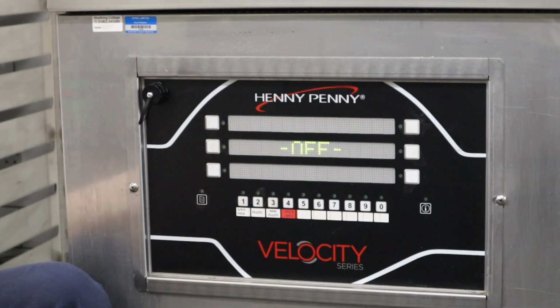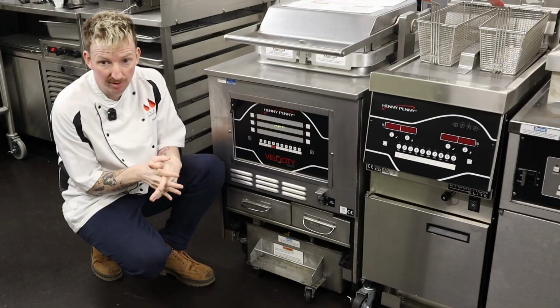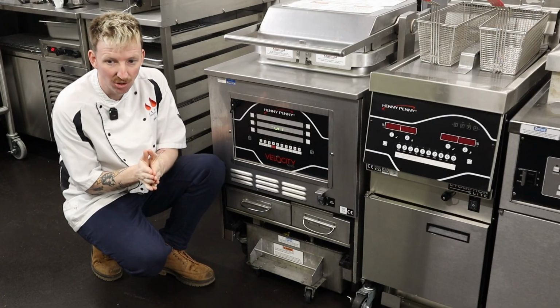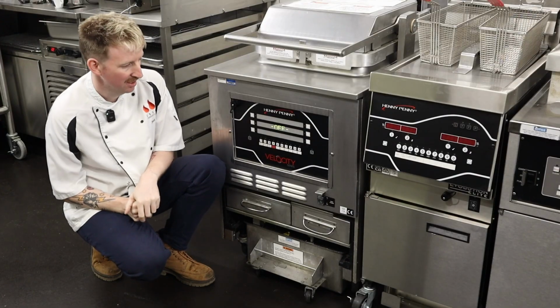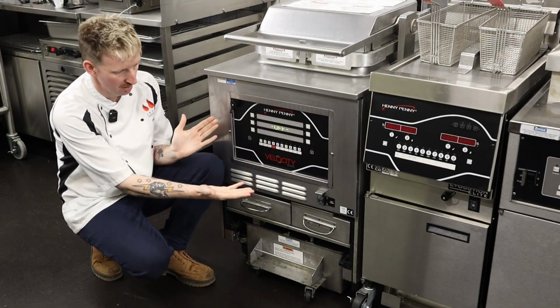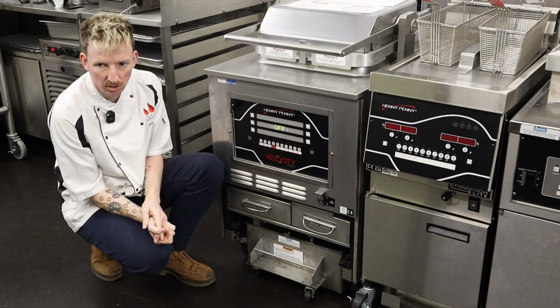So when we're looking at the controller here, you might see it flickering on your video. It's not flickering in real life. That is just to do with the frame rate of the cameras. Bear with me. But here we've got our Velocity controller.